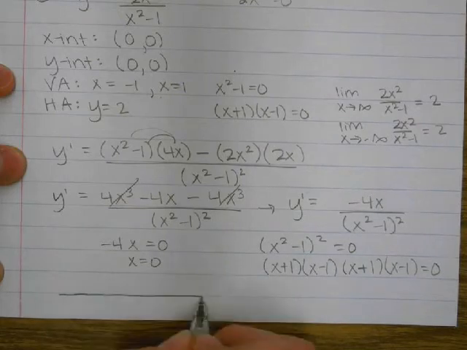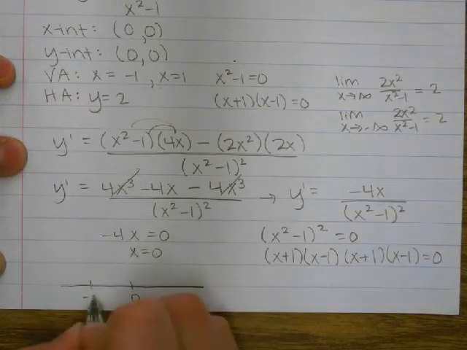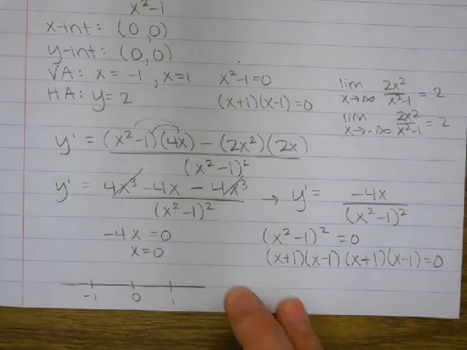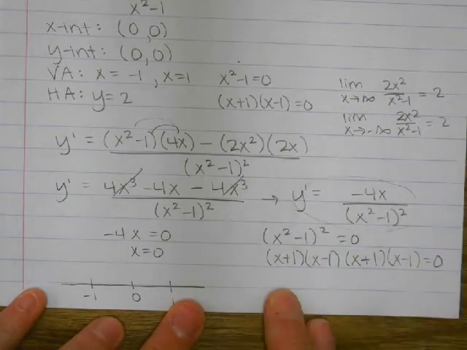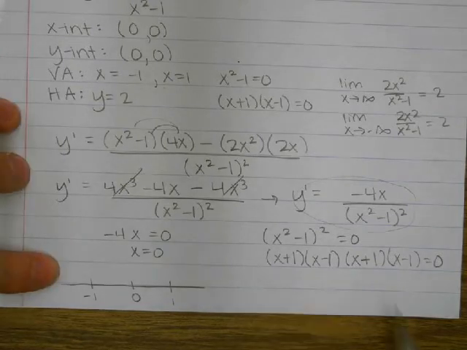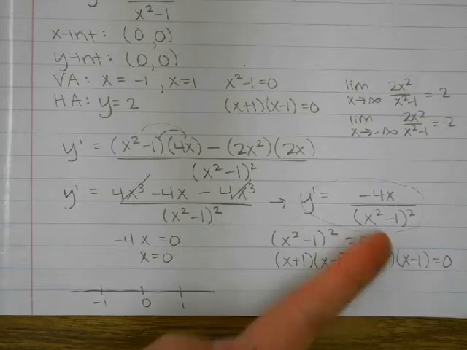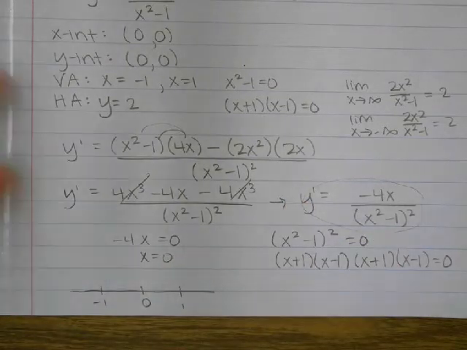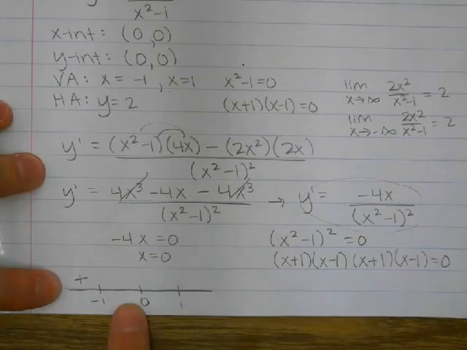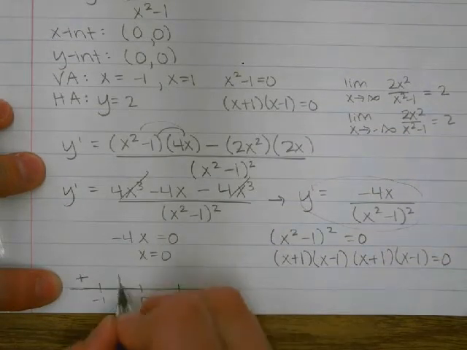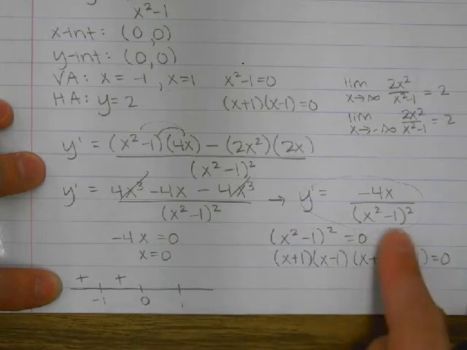So when I make my sign chart, I'm going to be checking here at 0, at negative 1, and at positive 1. And so the most cleaned up version of my derivative was this part right here. And so at this point, whenever you have a derivative that is difficult to plug a number into in your head, just plug the number into the derivative. So I went ahead and plugged in negative 2, and I got that the answer was positive. I plugged in negative half, and I got that the answer was positive. And again, I'm evaluating the derivative here because the sign chart only works if you plug it into the derivative.